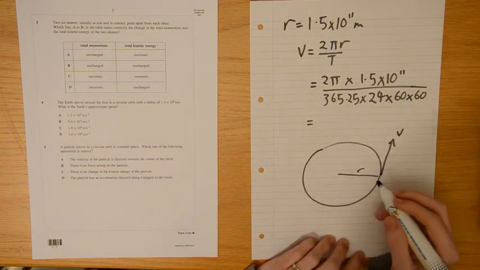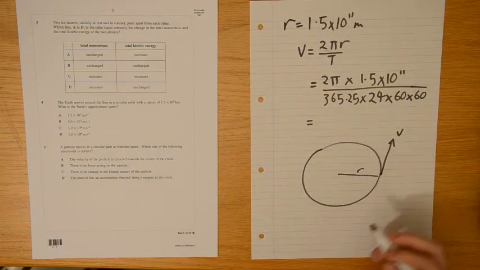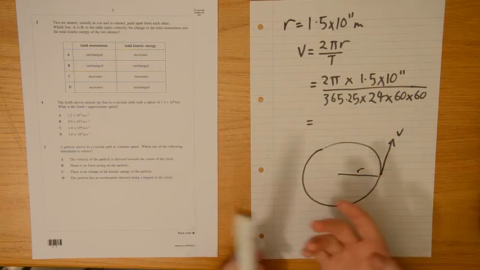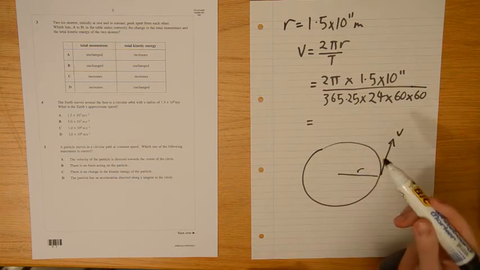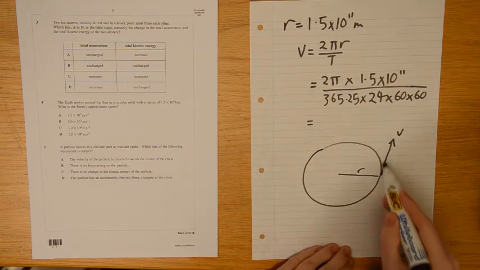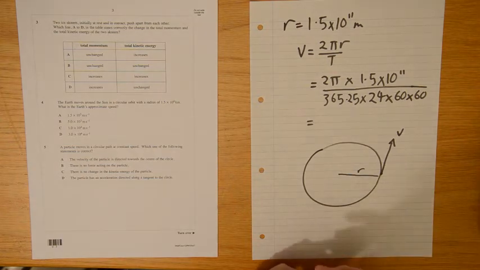B, it says there's no force acting on the particle. That can't be right either, because if there was no force, it would obey Newton's law of motion, which is to say that an object with no force acting upon it, or no resultant force anyway, moves at a constant speed in a constant direction. This object is not going in a constant direction, it's changing its direction constantly. There must be a force applied to make it do that.